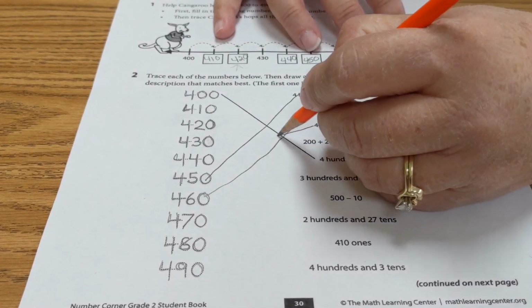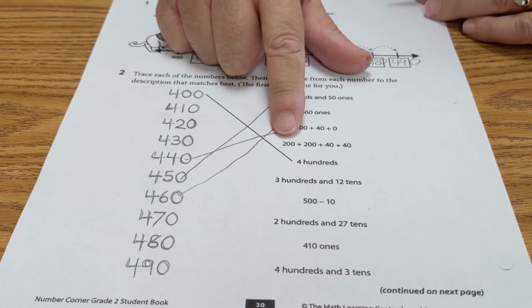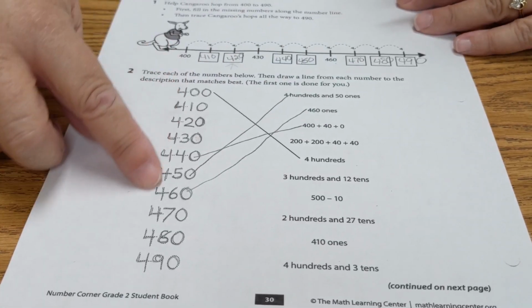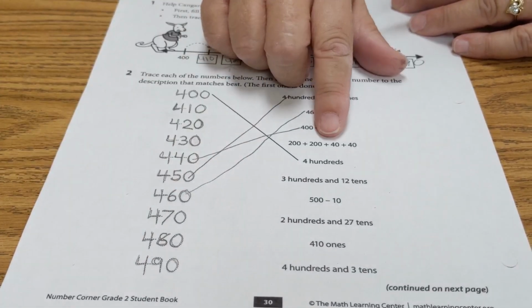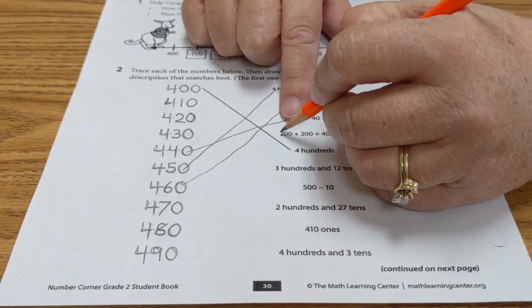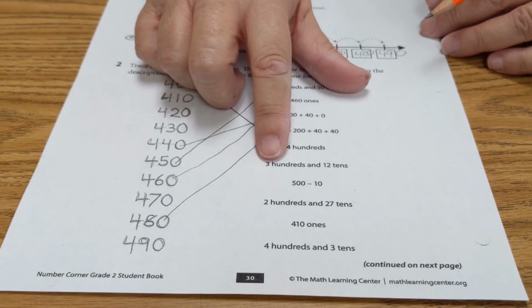I think so too. It's 440. Ooh, this one they're really trying to get us. 200 plus 200, so we know that's 400. We're right in the same place. And 40 plus 40. Good, I heard a bunch of you yell out 80. So that one is 480.